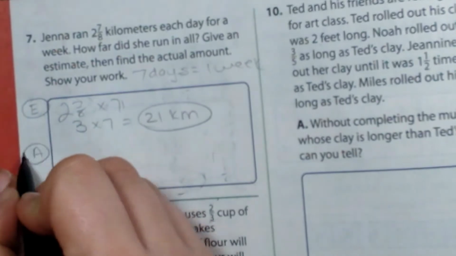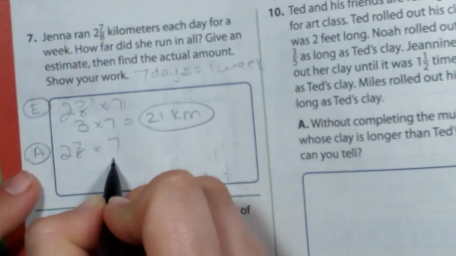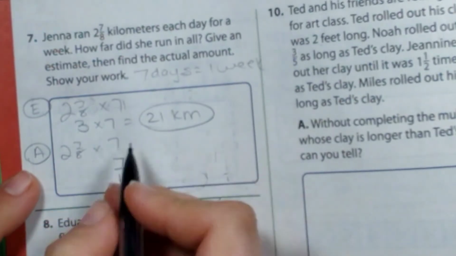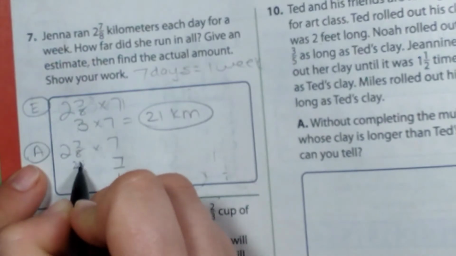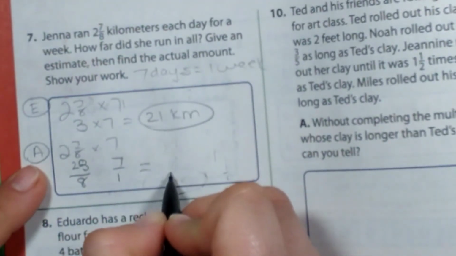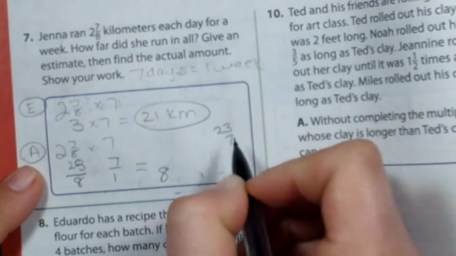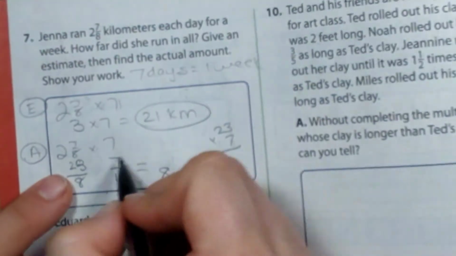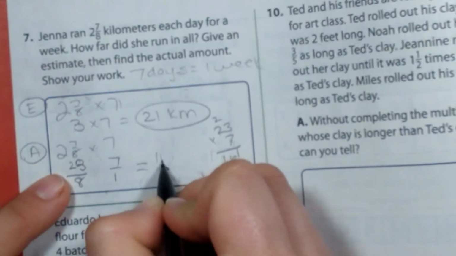I'm going to do the actual, which would be 2 7/8 times 7. I'm going to change this to 7 over 1. This would be 8 times 2 is 16 plus 7 is 23 over 8. Okay, 23 times 7 across the board would be 161.